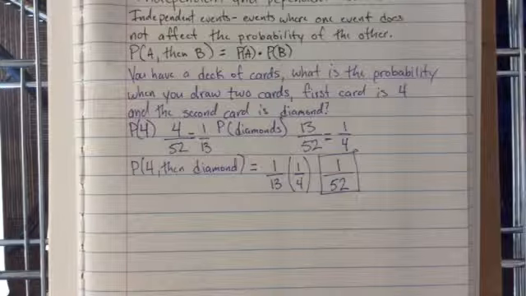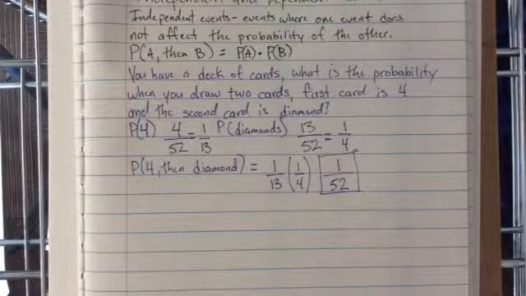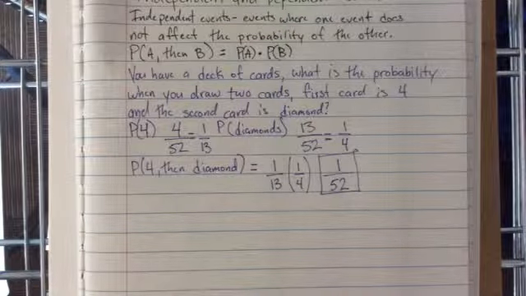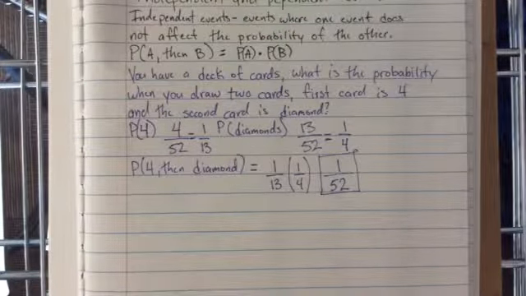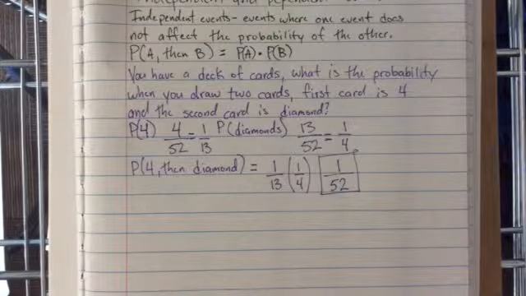So what do you think a dependent event would be? They are affected. So let's write a definition of a dependent event, and then we'll look at an example.